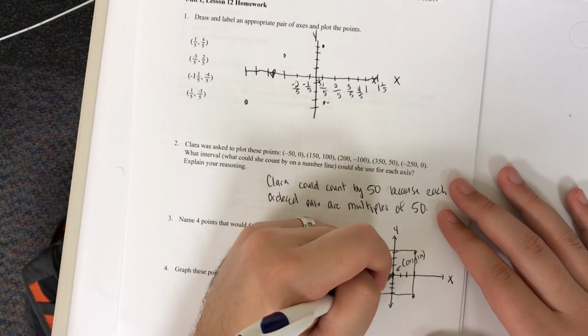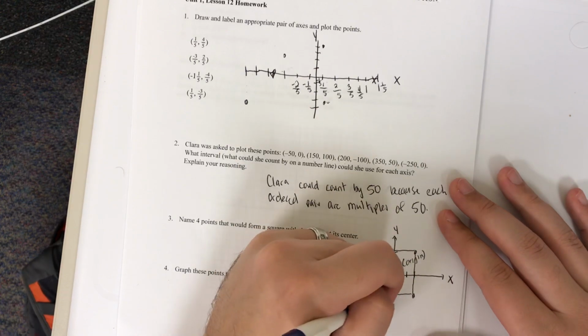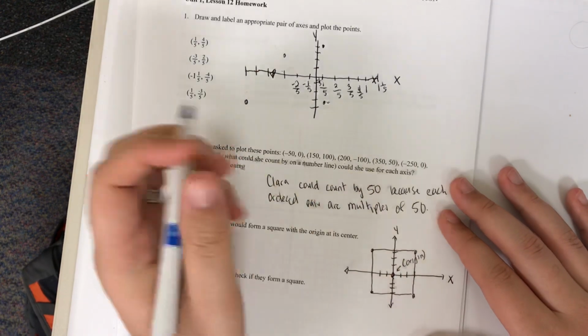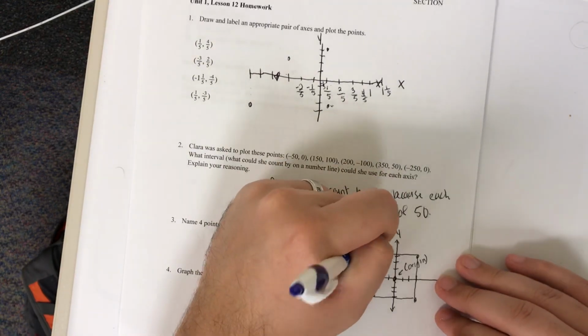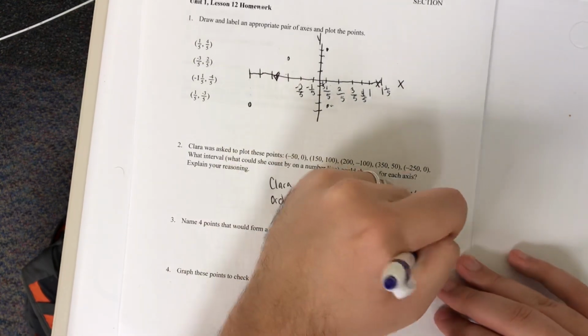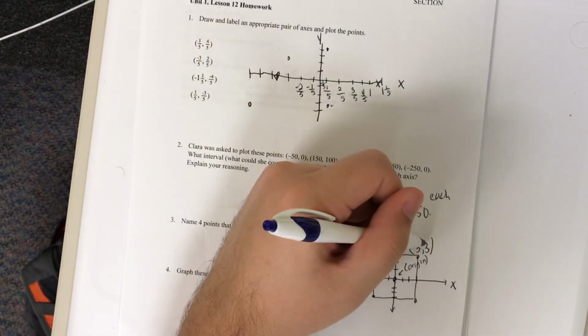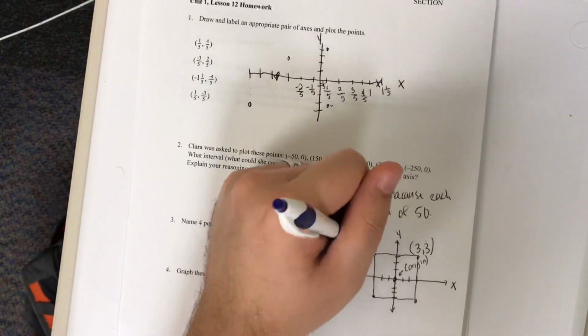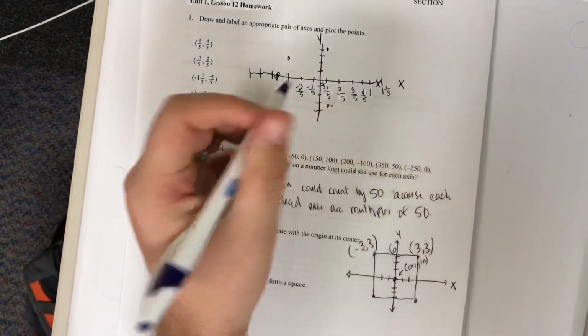the origin, 1, 2, 3, 1, 2, 3, 1, 2, 3, 1, 2, 3. It's the equal distance from this point. So if this is negative 3, 3, and this is 3, 3, right? What they have in common is their y-coordinate is the same. So it's the change of the x. So x is going 6 units. So we know that this is 6.